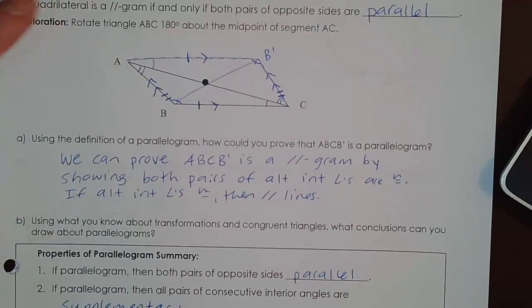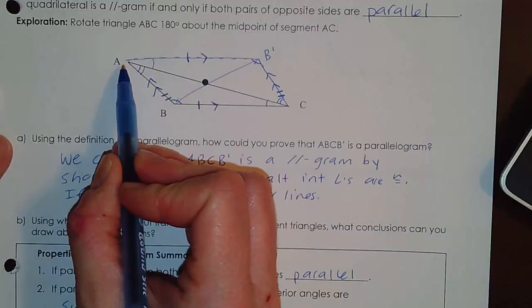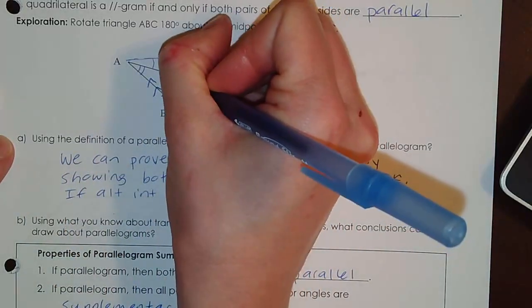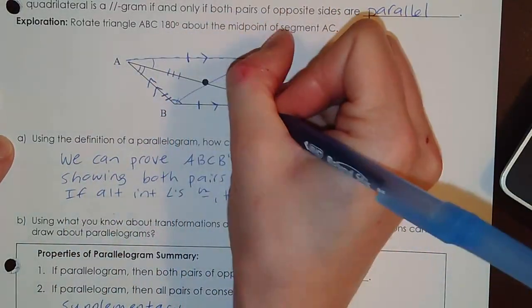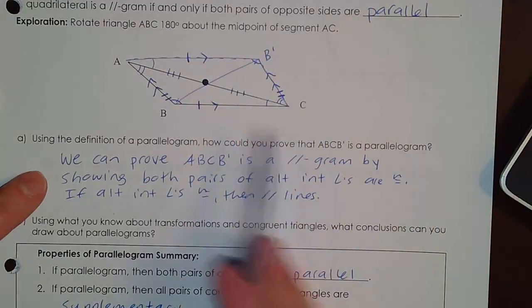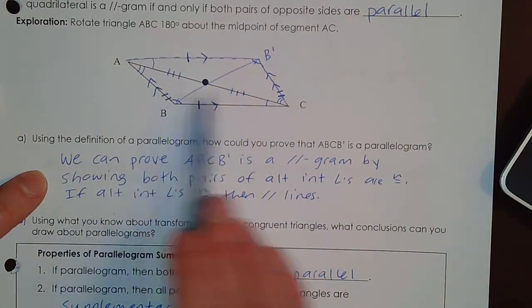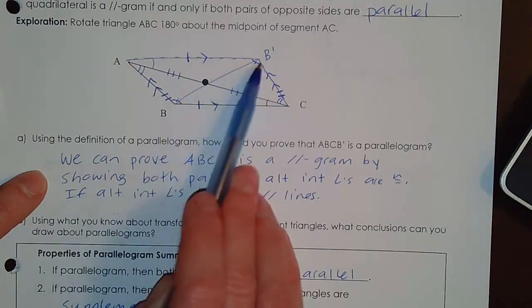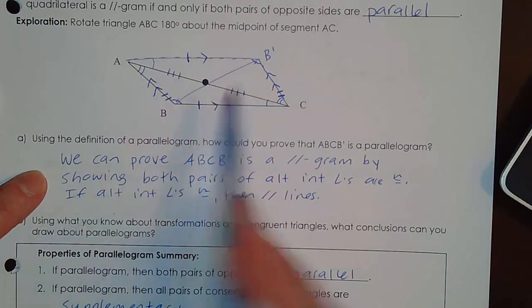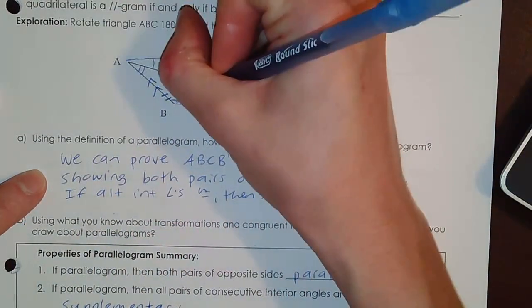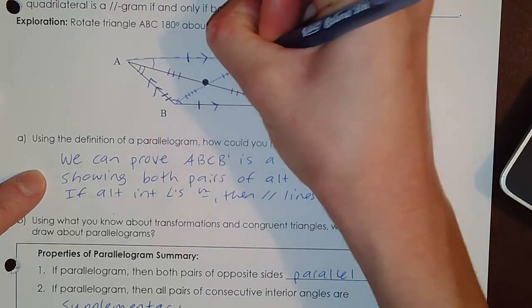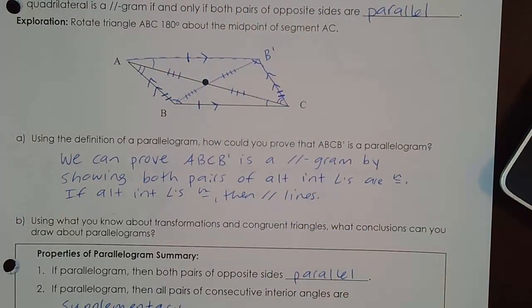If you remember bisect from way back in September, bisect means cut in half. And so I have this AC has been cut in half. I'm using 3 tick marks because I already used single tick mark and double tick mark. So bisect each other, it's been cut in half. That diagonal has been cut in half, and then this diagonal also has been cut in half. So that's what bisect each other means.